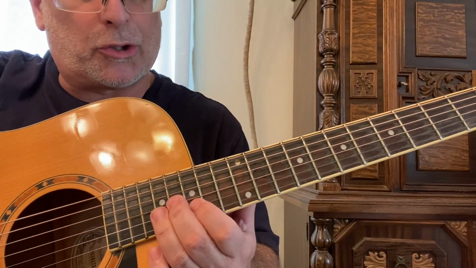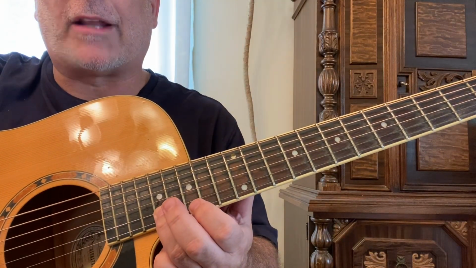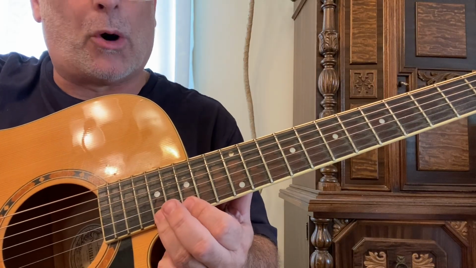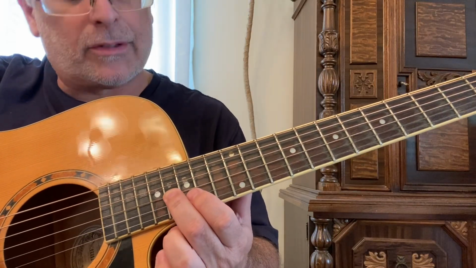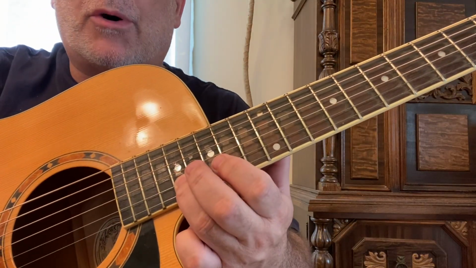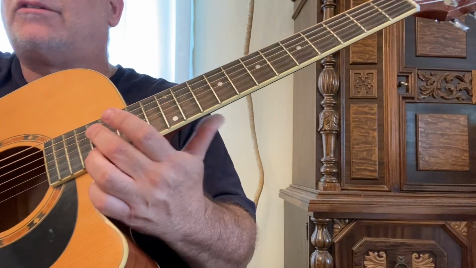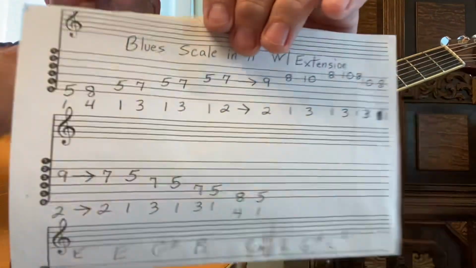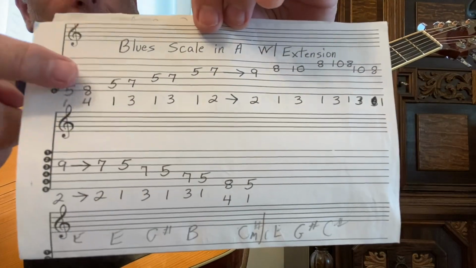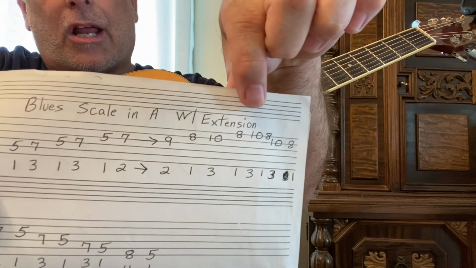Then play those notes, which are the 15th and 17th frets with the first and third finger on both. There's the 16th fret on the third string, but the 15th and 17th frets on both the second and first strings. And that scale is right here. So you can take this same scale, or the basic blues scale without the extension. This is the one with the extension.